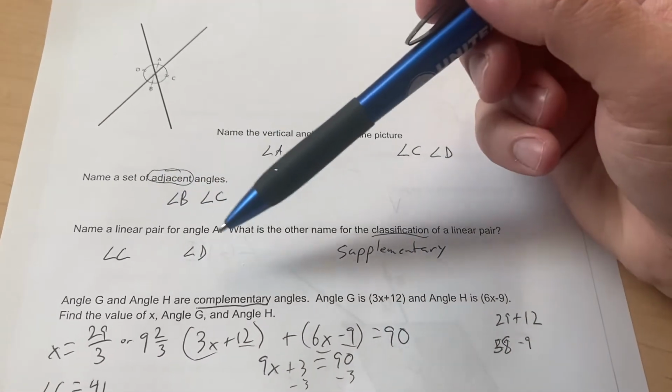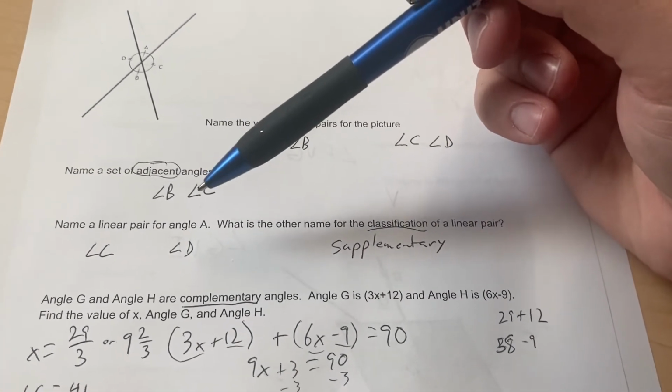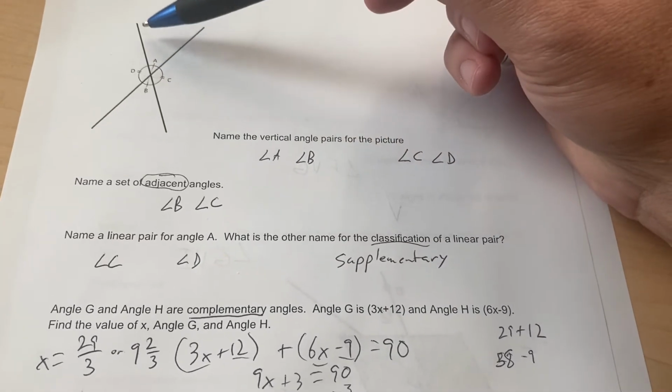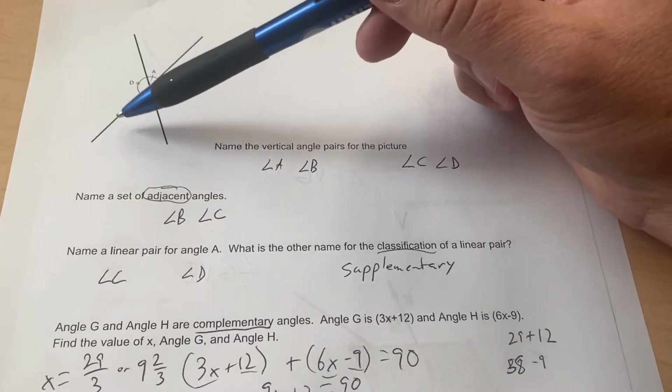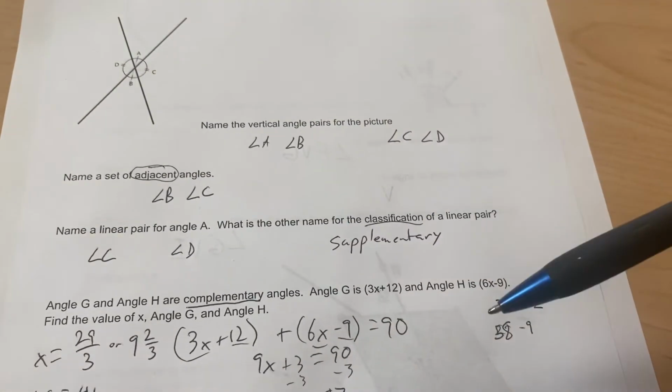A linear pair for angle 1. A linear pair is a special kind of adjacent angles where they form a straight line. So if it's going to do that with A, it's either along this line and it's angle C, or it's along this line and it's angle D. So either one would be fine.